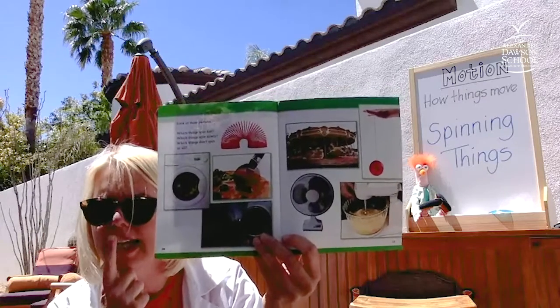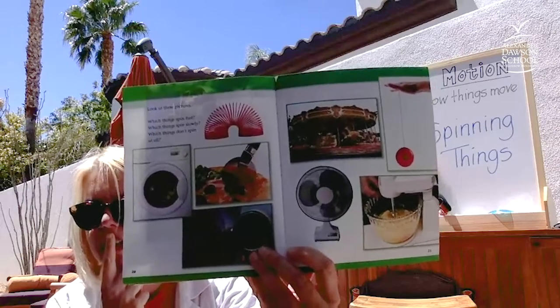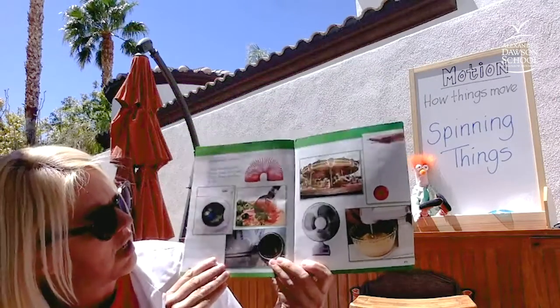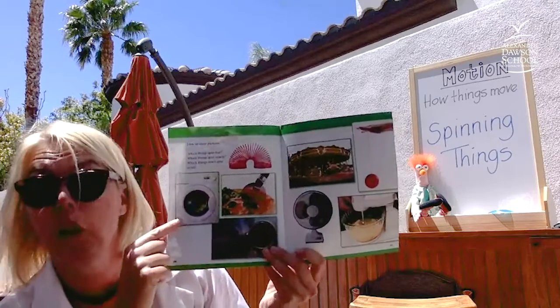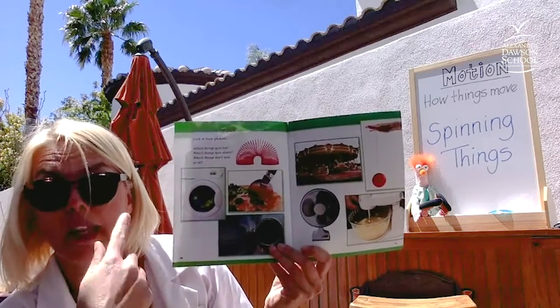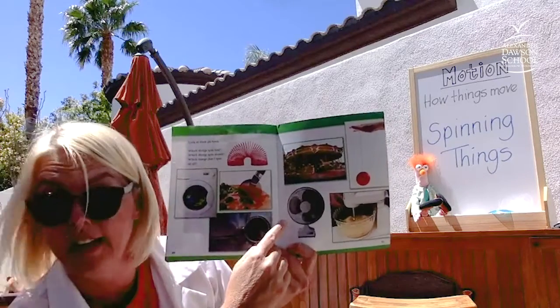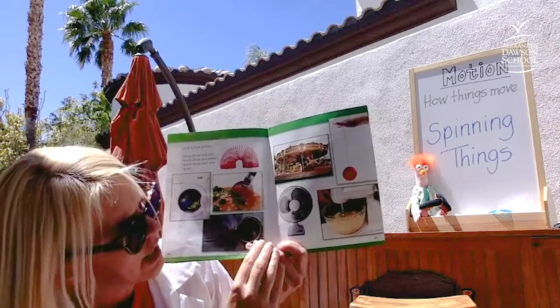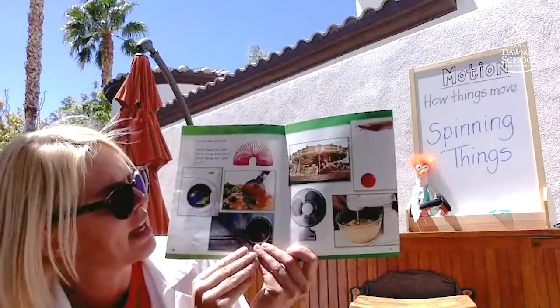What do you think is something that spins very fast? When I look at the pictures, I think the jet is going very fast. I think the washing machine, when it is in spinning motion to drain out the water, can go very fast. The fan can go very fast. And the blender, very fast too.